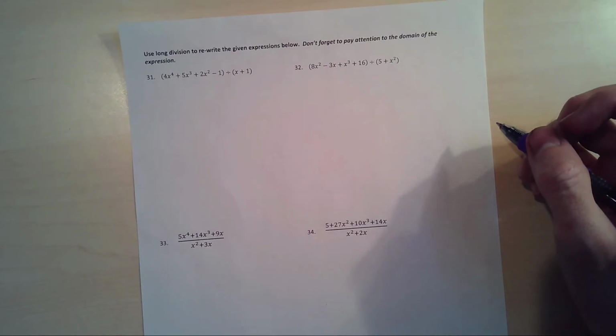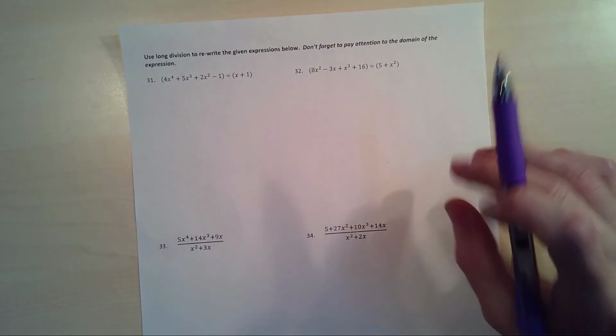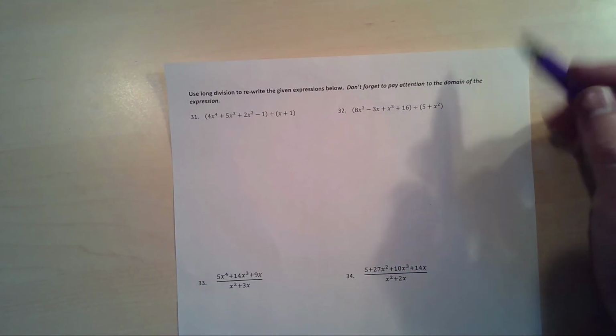All right, last couple of questions. Use long division. I'm not a fan of long division, so I'm just going to do synthetic division. So there's my synthetic division up here. Don't forget to pay attention to the domain.